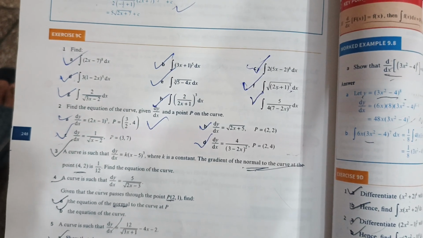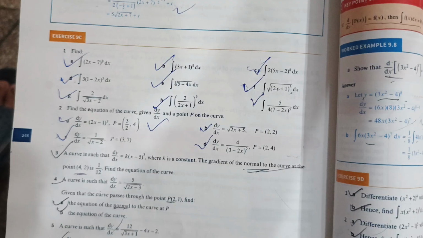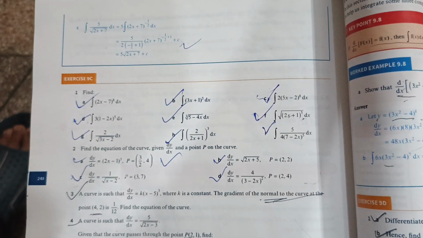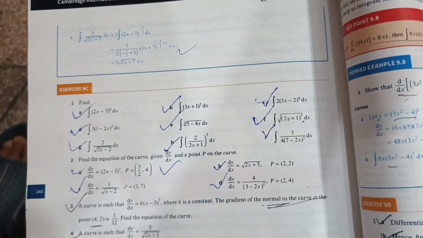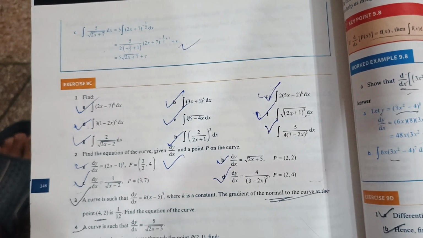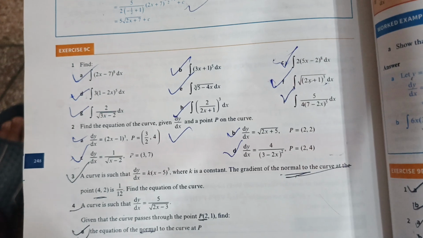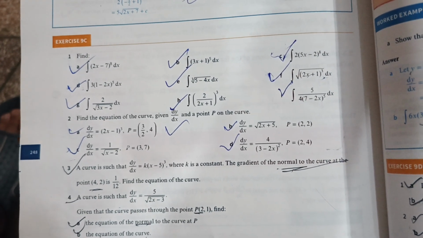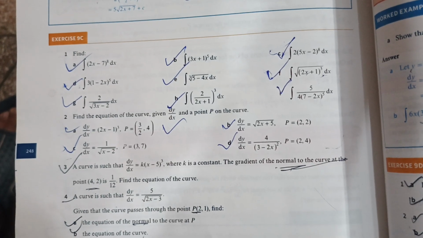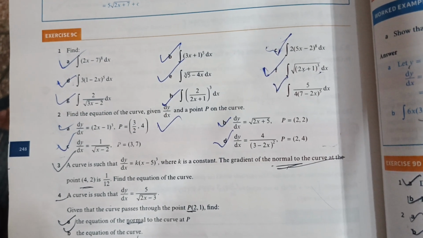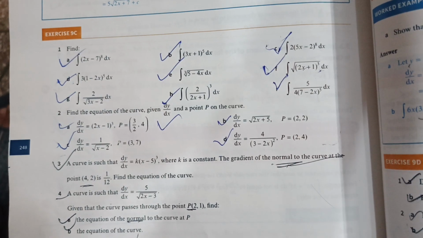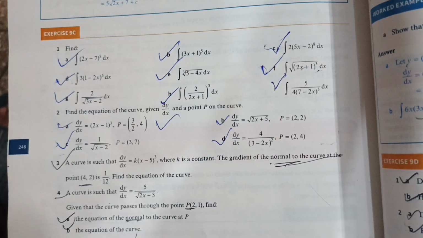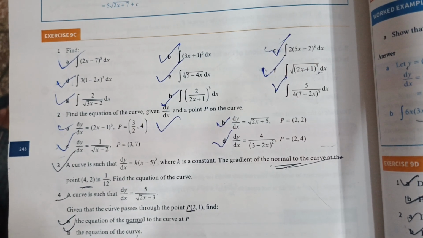So my dear students, we are working on exercise 9C, our second episode on this exercise. And question number 2, its D part, now we are going to attempt. It says find the equation of the curve given that dy by dx and a point P on the curve. dy by dx is equal to 4 divided by (3 minus 2x) whole raised to power 2, and the curve is passing through a point P, which is (2, 4). We need to find out the equation of that curve.